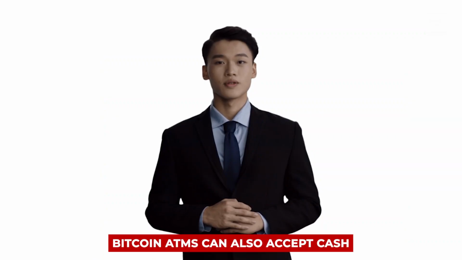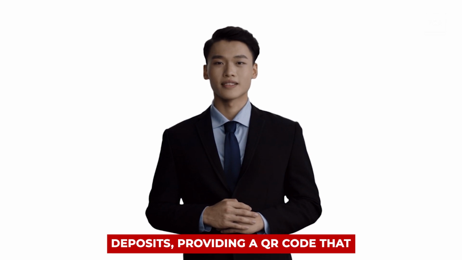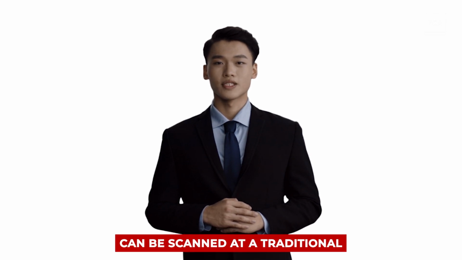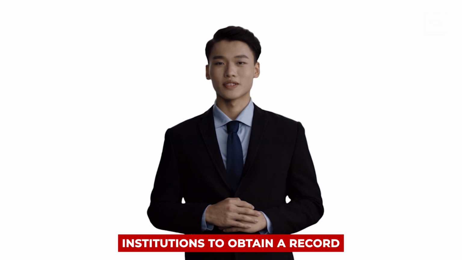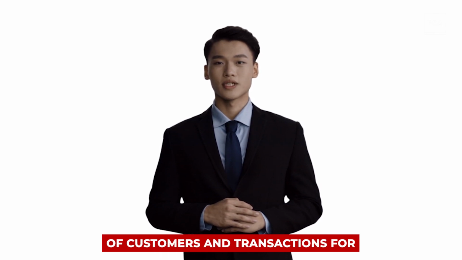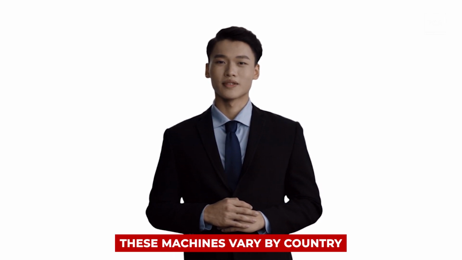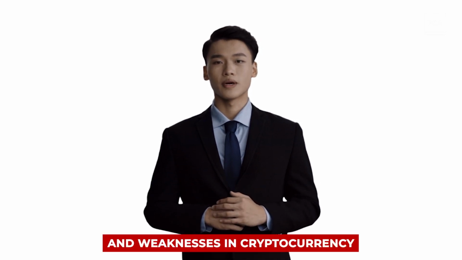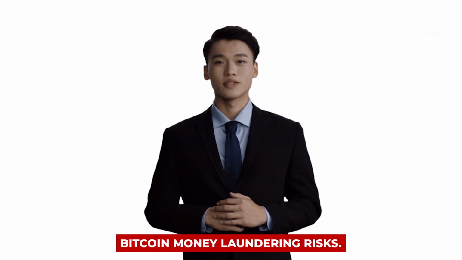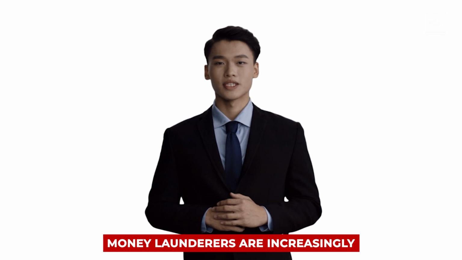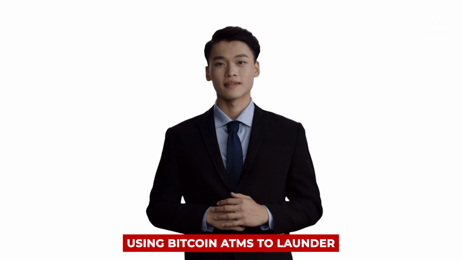Bitcoin ATMs can also accept cash deposits, providing a QR code that can be scanned at a traditional exchange and used to withdraw Bitcoin or other cryptocurrencies. Regulations used by financial institutions to obtain a record of customers and transactions for these machines vary by country and are often poorly enforced. Criminals can exploit loopholes and weaknesses in cryptocurrency ATM management to get around Bitcoin money laundering risks. Money launderers are increasingly using Bitcoin ATMs to launder illegally obtained money.